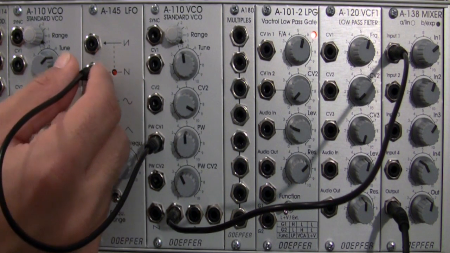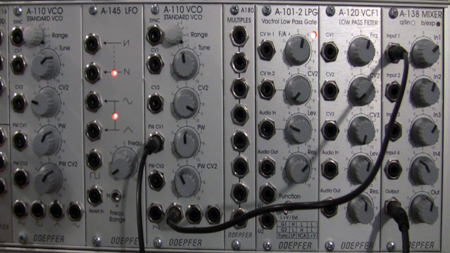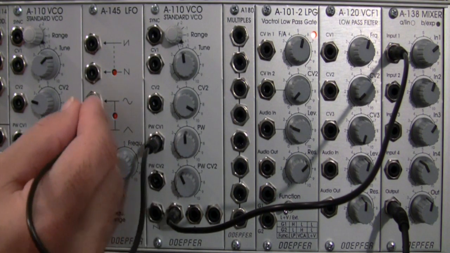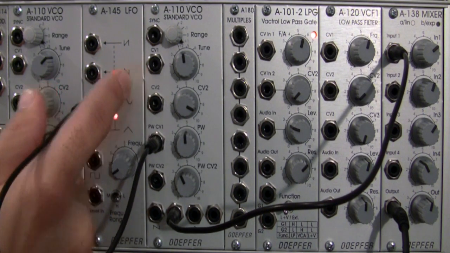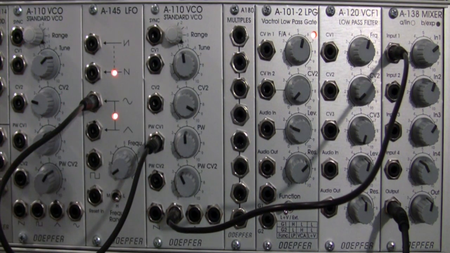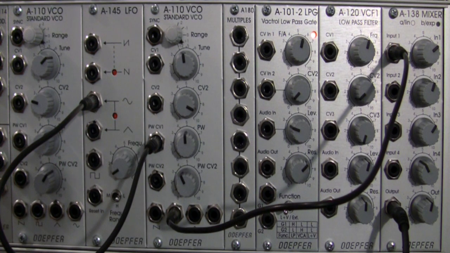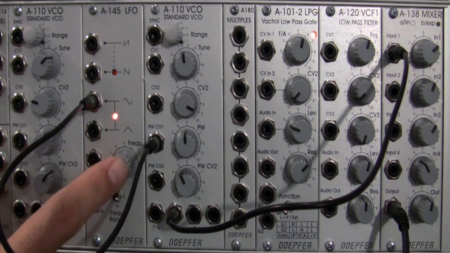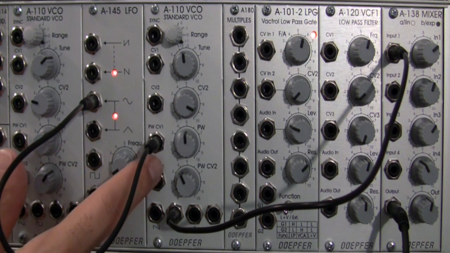Okay, so that's my saw wave. Now we're going to go to sine wave. So we've gone through inverted saw so far and saw. Now we're going to go to sine. So this is a sine wave modulating the Pulsewidth of the Doepfer A110. And that's the frequency of the sine wave that's modulating the Pulsewidth right now.